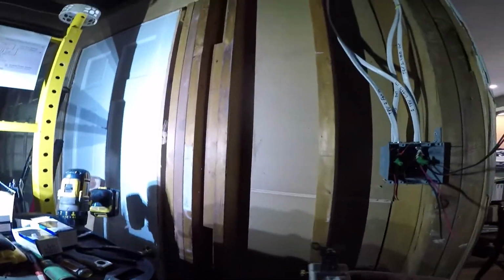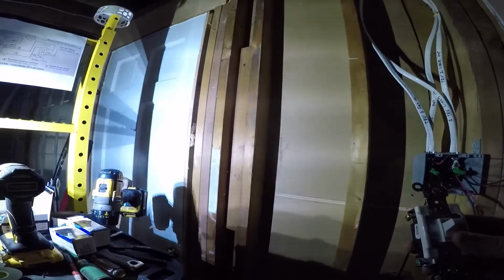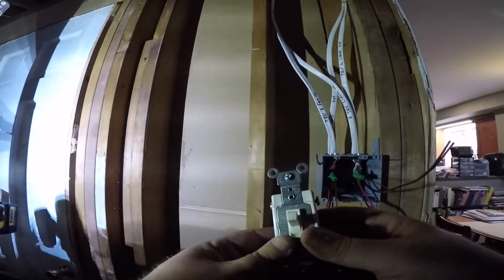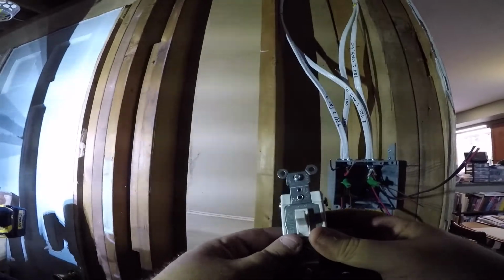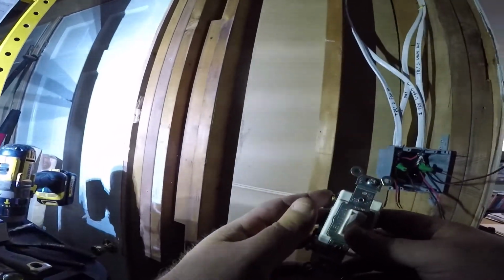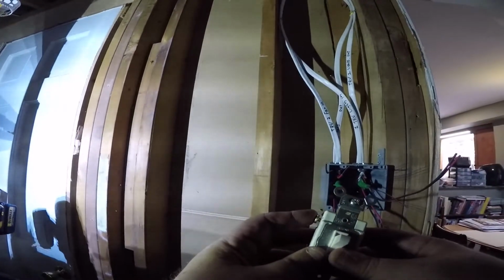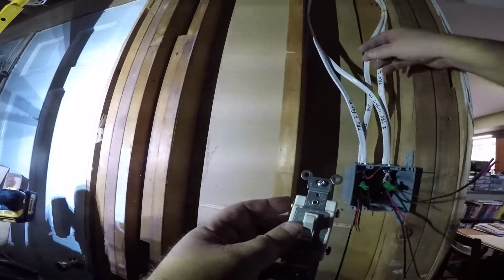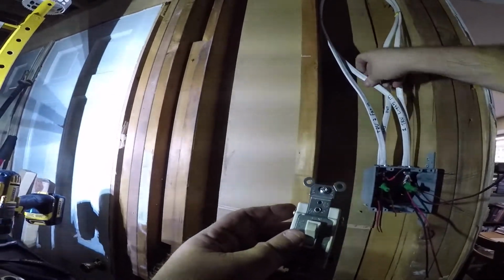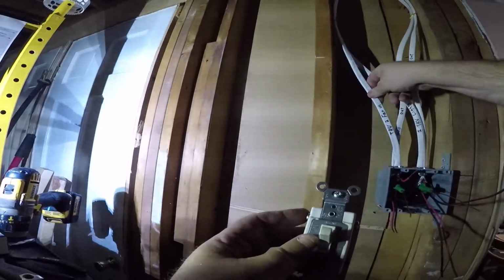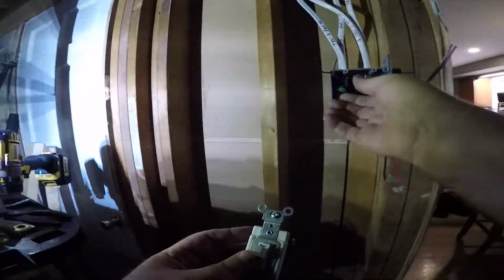Alright. So the red's gonna go here this time. That's gonna be the end. Now I'm confused. Yes, that's the end. And the end is the top.